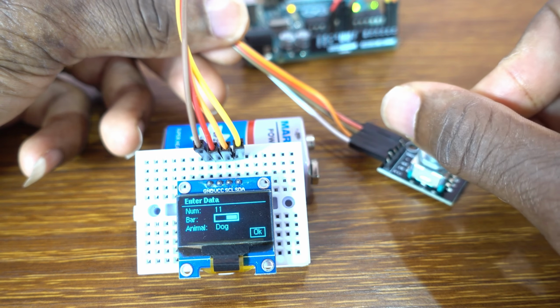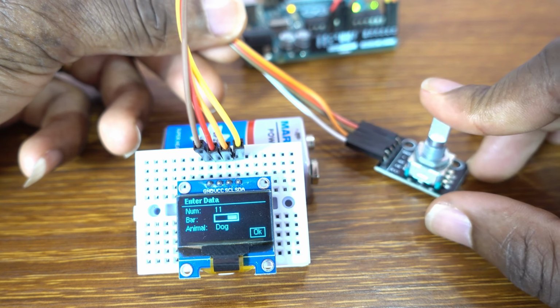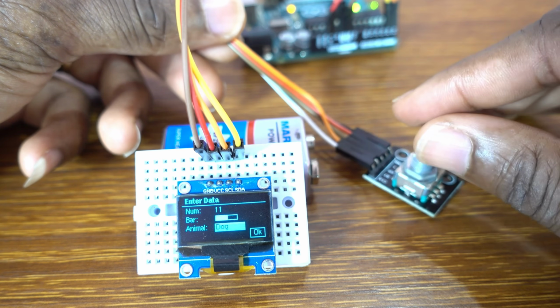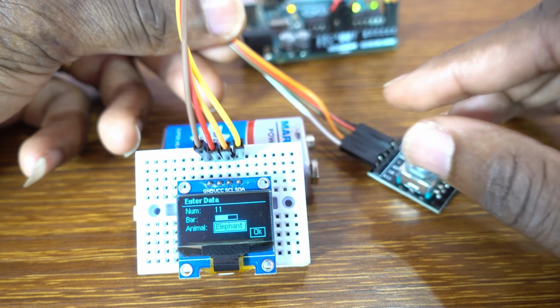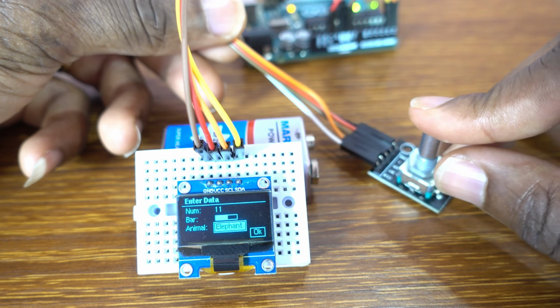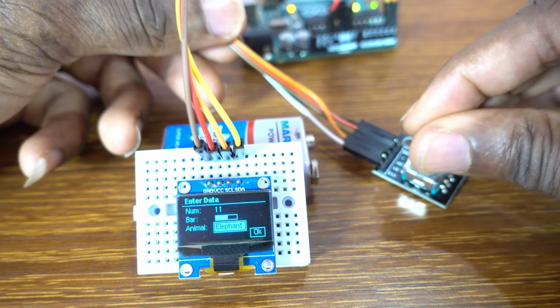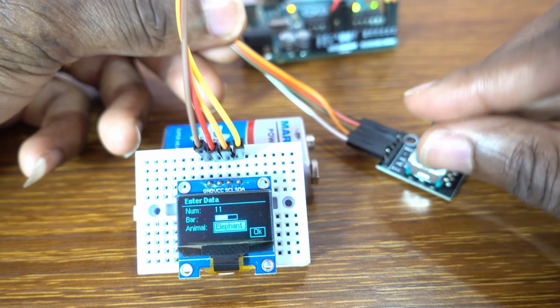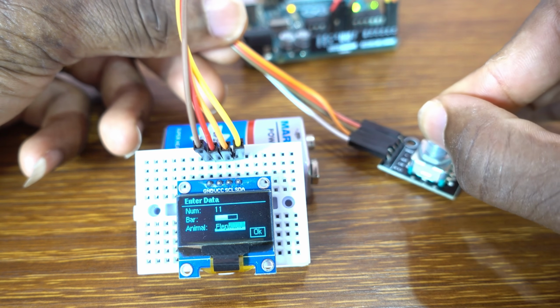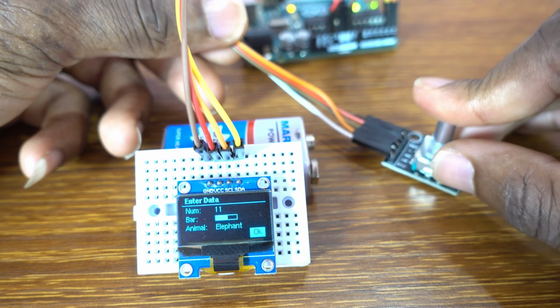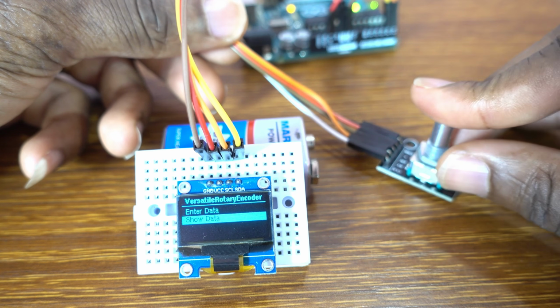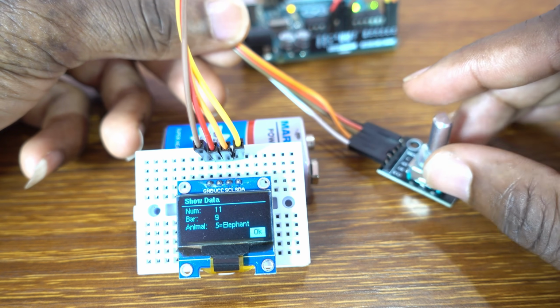To select, you click on the push button, like that. Click, and then you choose the animal. Once it's done, you click on the push button again.